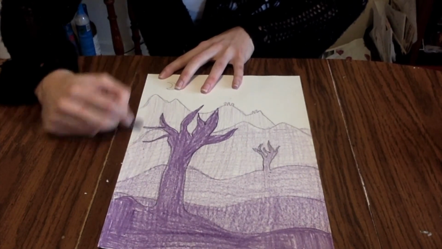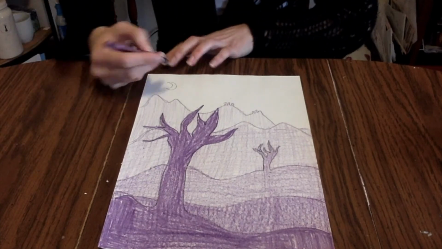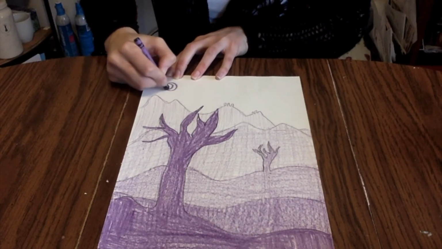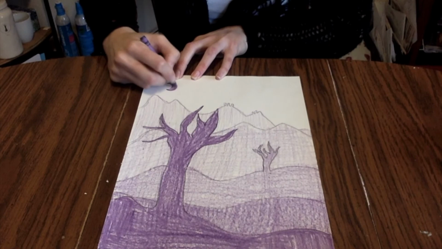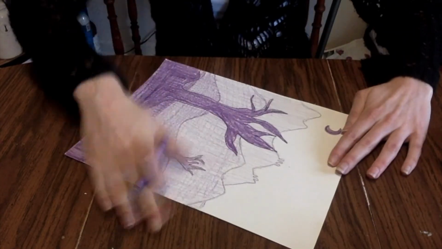The very top background space will be left white. If you have a moon or some other small detail in the background, you might want to color it a dark value to make it pop.